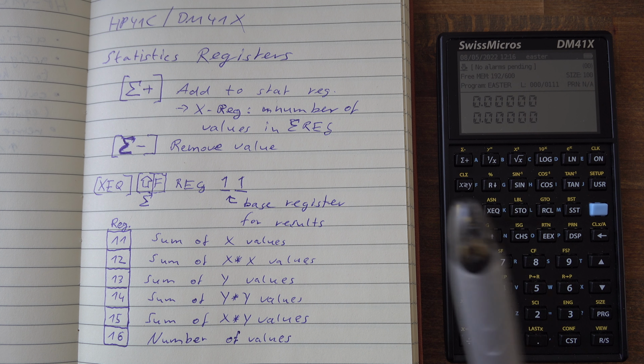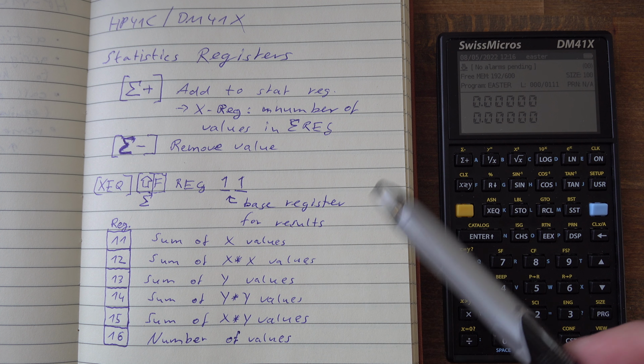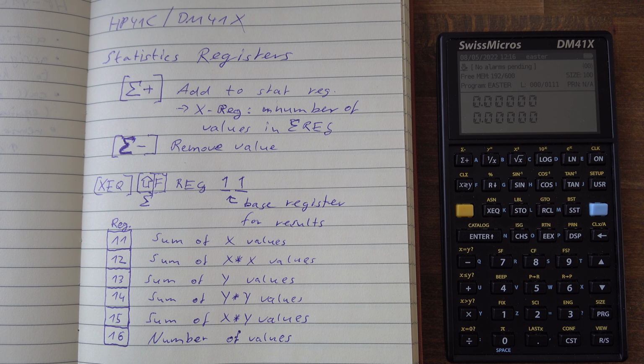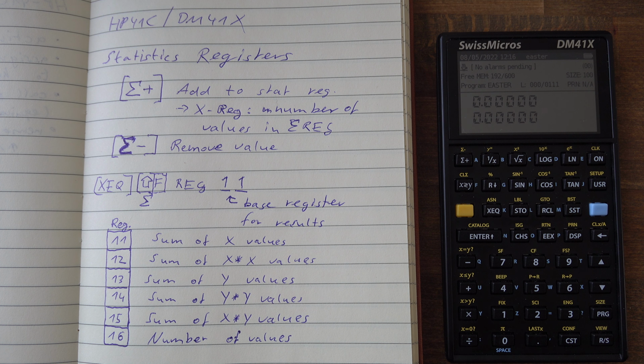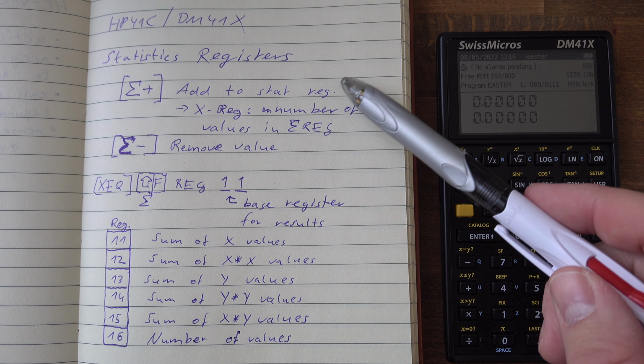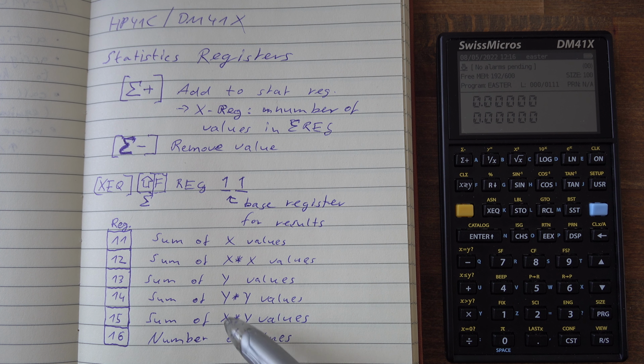And using this statistic function involving the X and Y register, this is quite easy, because we can enter the value 20 and 50, add it to the statistic register, and then 6 and 200, and also adding it. And in register 15 we will find the sum of the individually multiplied values. Let's try it out.